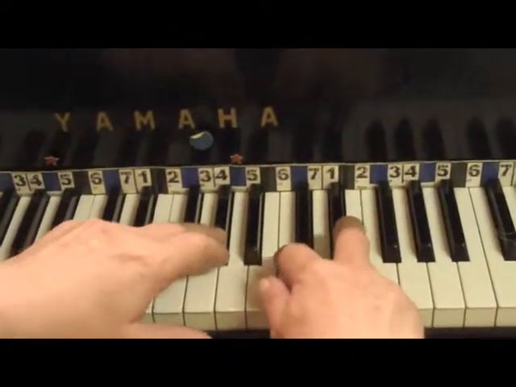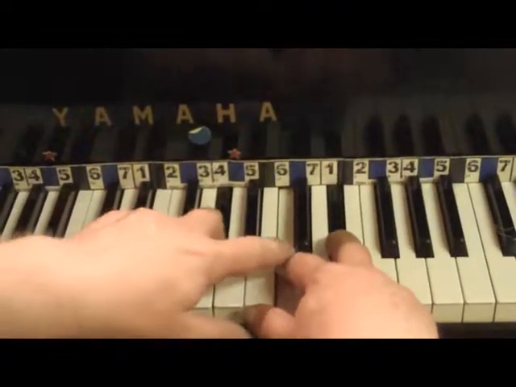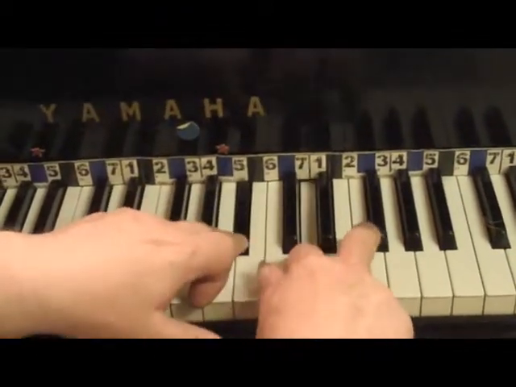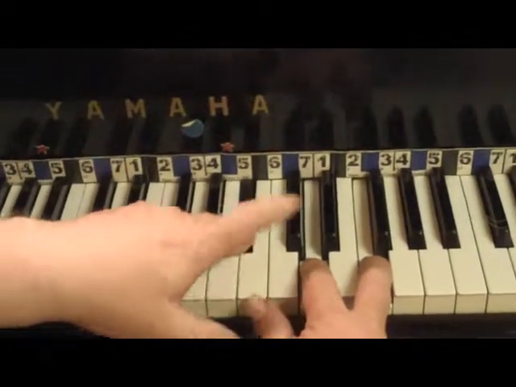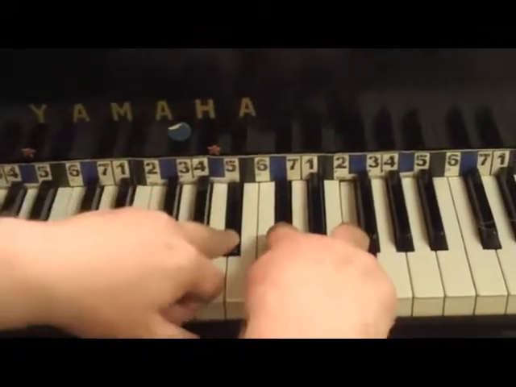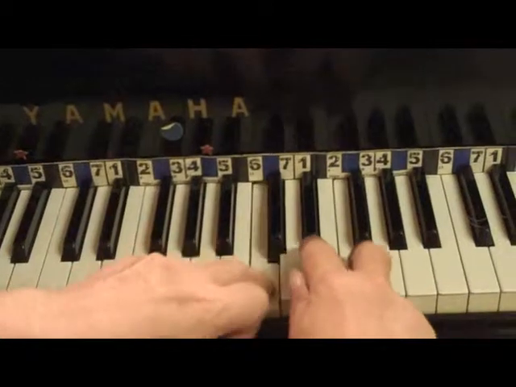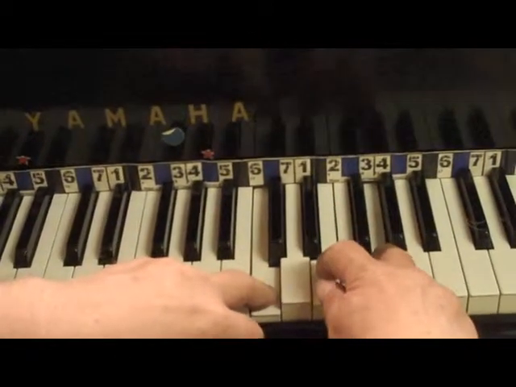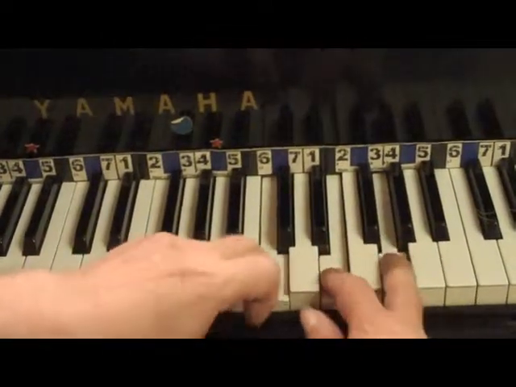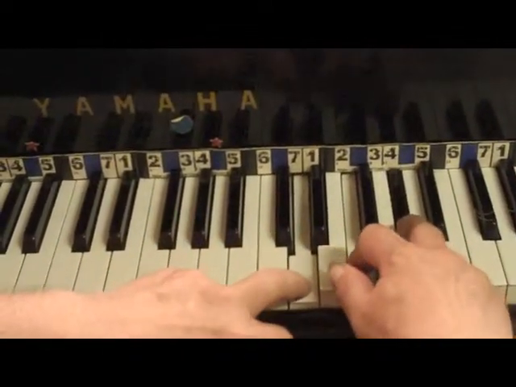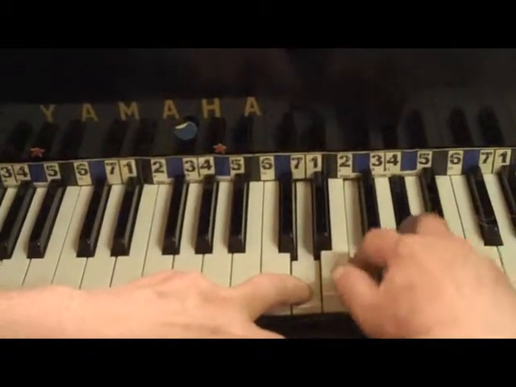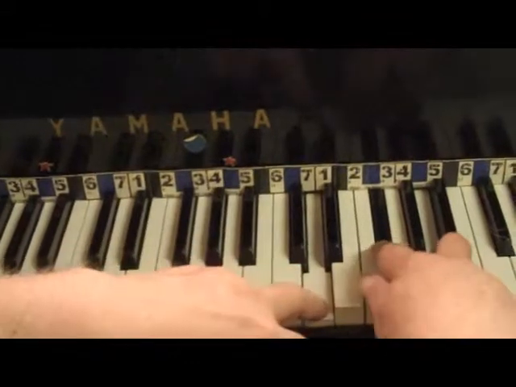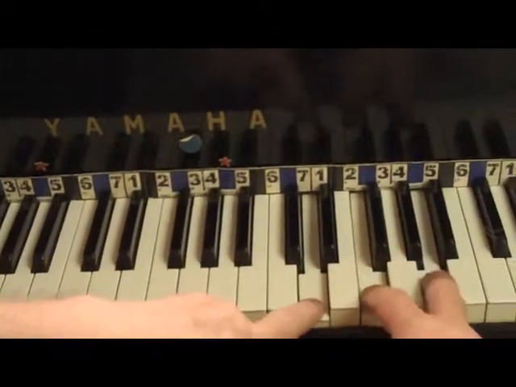If I take the 4 chord and lower the middle note, I've made it minor. If I take the 5, 7, 2 and lower this note, I've made it minor. And if I take the 6 chord, naturally minor, and raise this up, I have a major chord. And if I take the diminished chord and raise both these, I have a major chord, or leave this one and I have a minor chord.